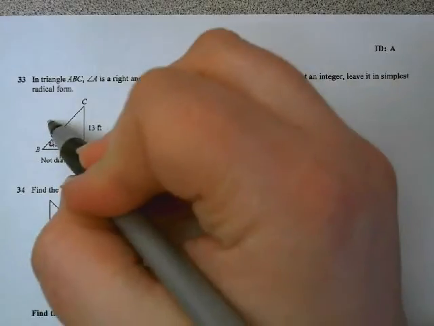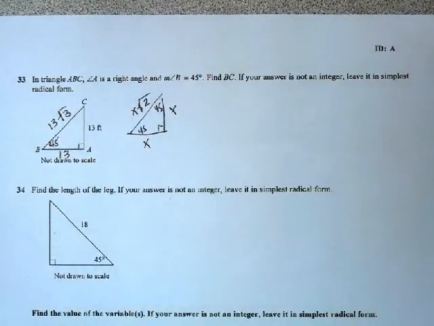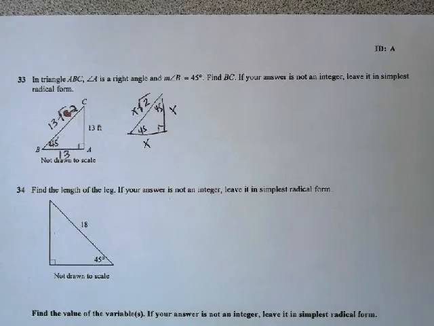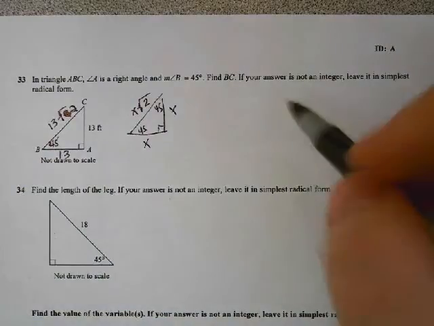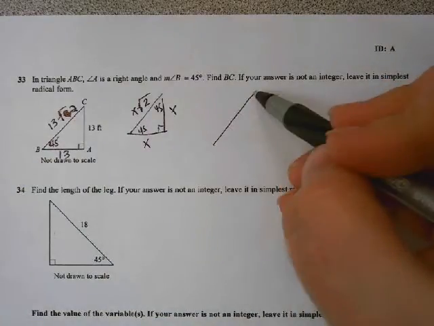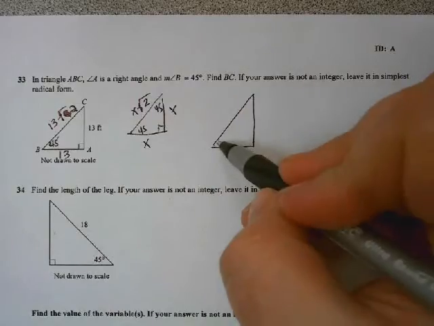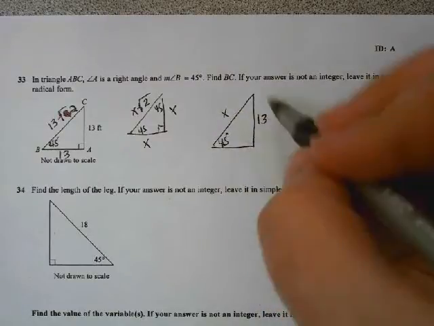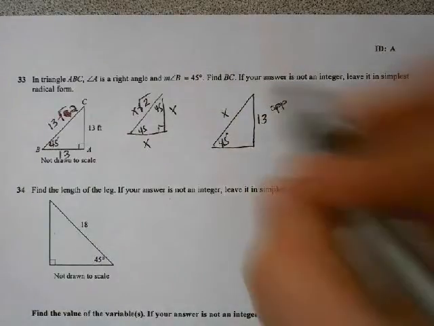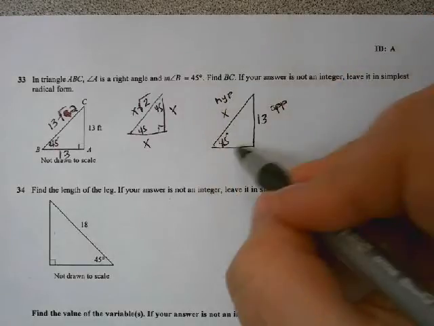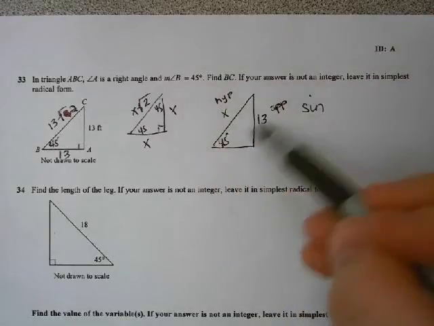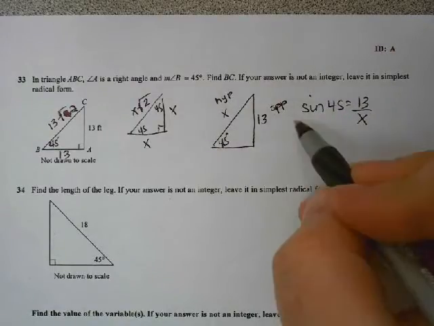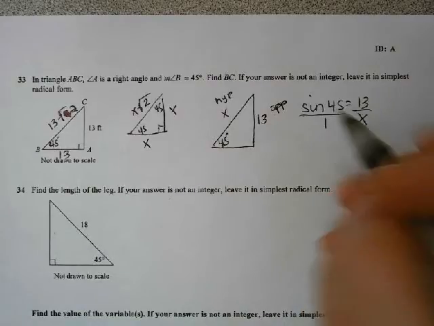But again, you could use trig if you did not want to memorize your right triangle. So I'm going to go back and do this the same way. So if I'm looking at this in the trig method, I have opposite and I have hypotenuse. So sine is a trig function that uses O and H. So the sine of 45 is equal to 13 over x. And then I cross multiply. So I have x times the sine of 45 is equal to 13. I divide by the sine of 45. X is equal to 13 divided by the sine of 45.